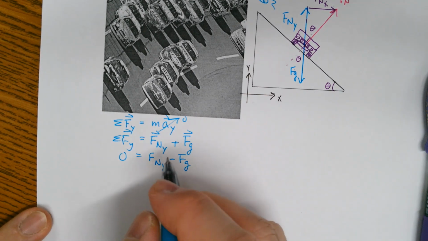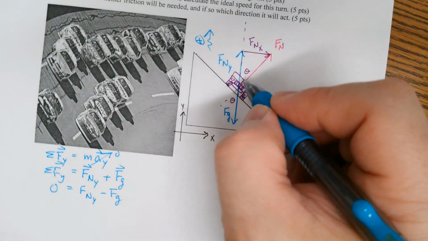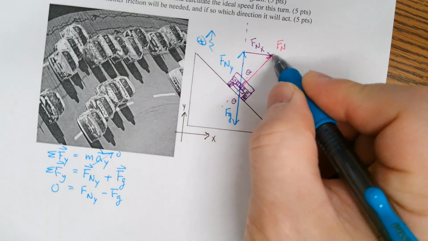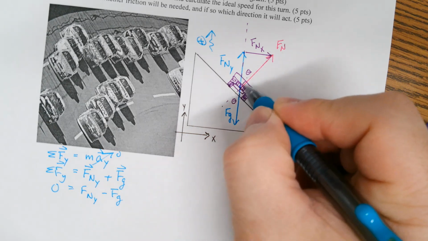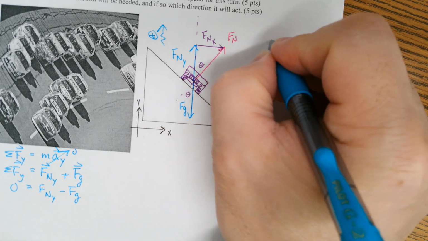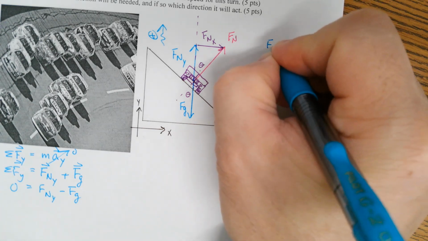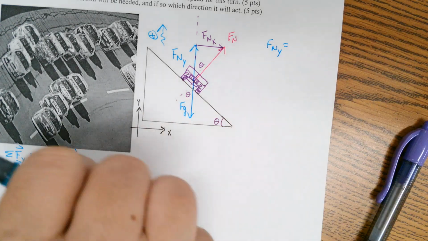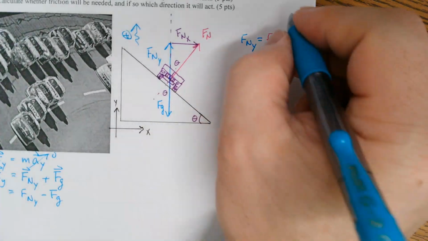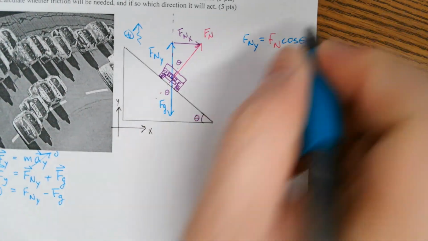But what is F_ny? Well, F_ny is the adjacent component of my F_n, because this is the hypotenuse, this is the adjacent, so we have to use cosine. F_ny is equal to F_n times cosine theta.